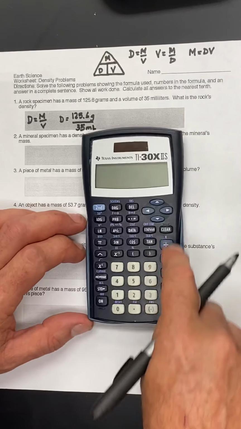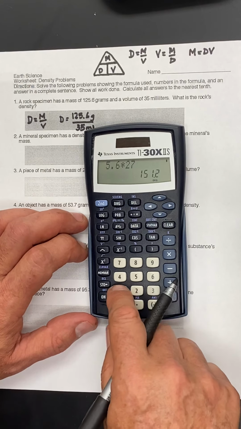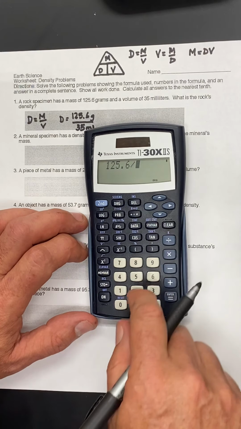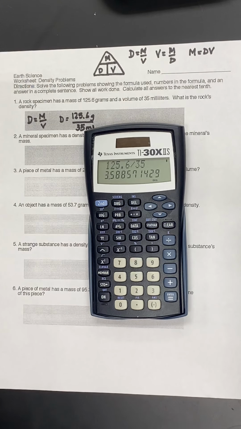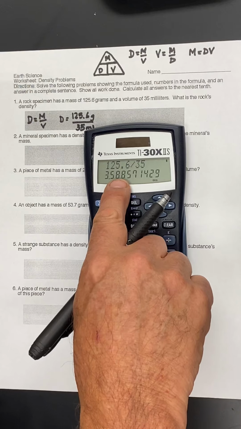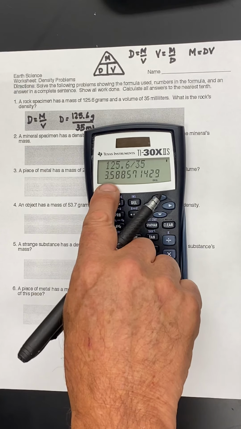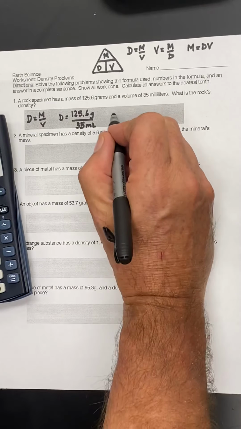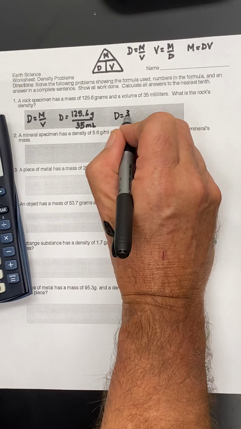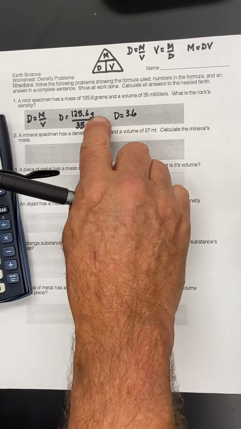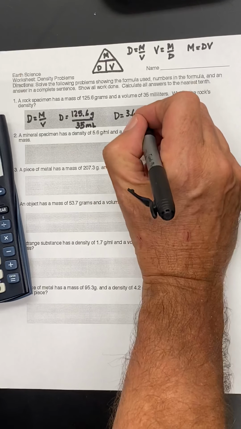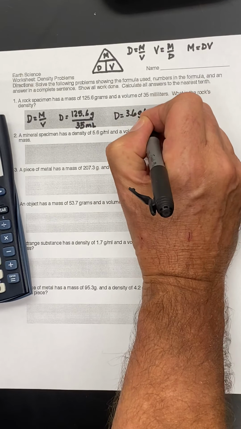Taking the numbers and placing them in the calculator, I get 125.6 divided by 35. My answer comes out to be 3.5885. The instructions say to round to the nearest tenth, so looking at the hundredth place being above 5, this becomes 3.6. The units are just as important. The units we see are grams over milliliters, and I can write that as G over mL.